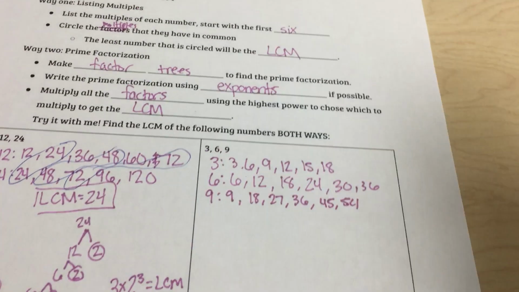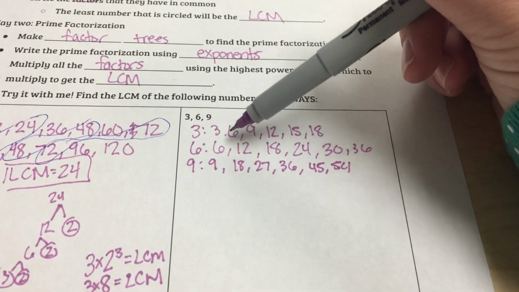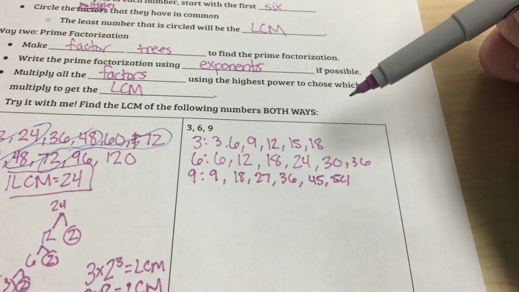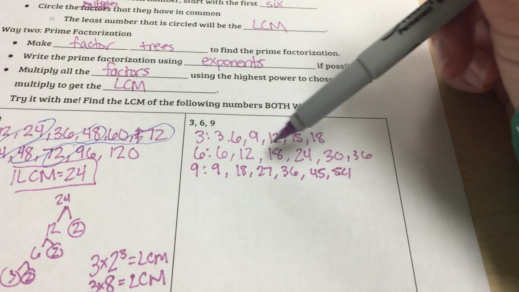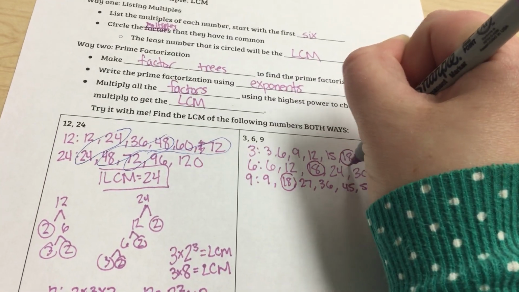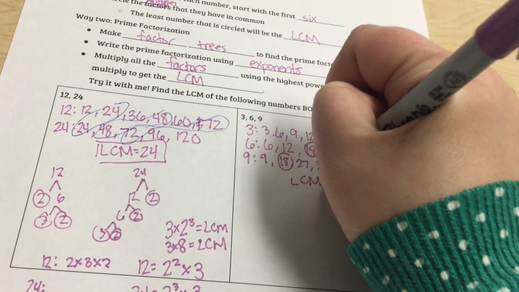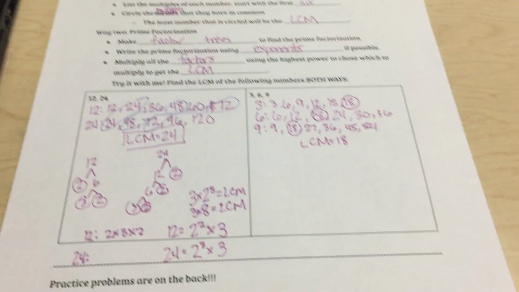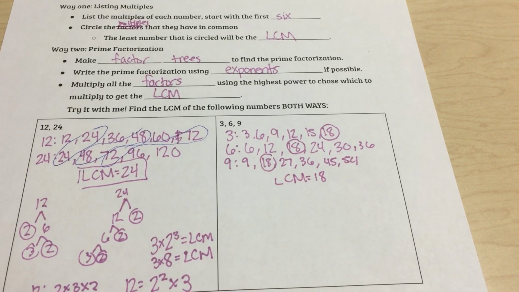This time you have to circle things that all 3 have in common. For example, 3 and 6 both have 6 in common, but 9 does not. The only one here that I see that all 3 have in common, that is my lowest one, is 18. So I'd know off the bat my LCM equals 18. Now we're going to try using factor trees. If you haven't paused and done that yet, I want you to pause it now before I go on to it.